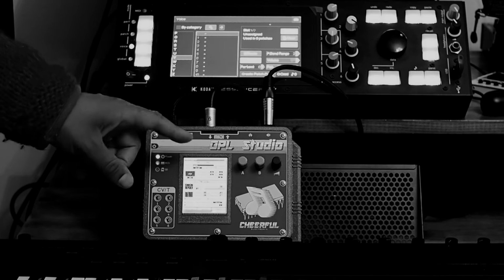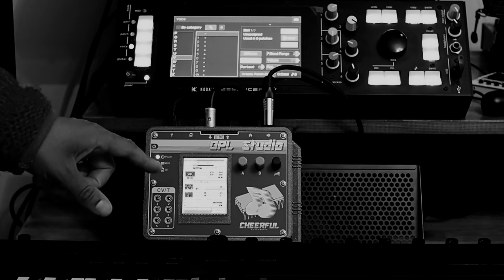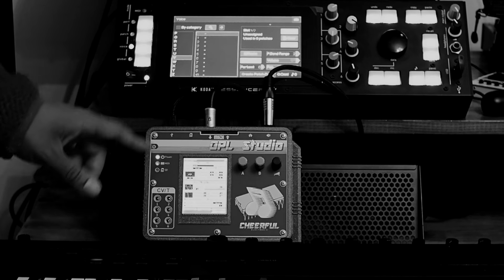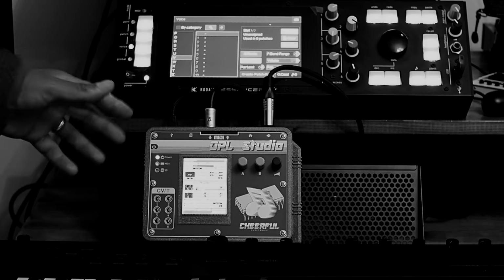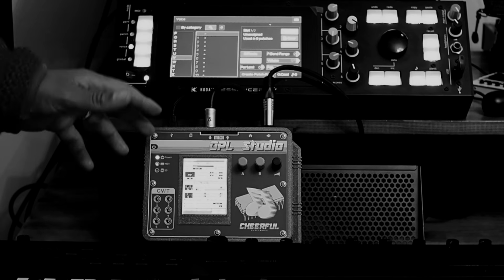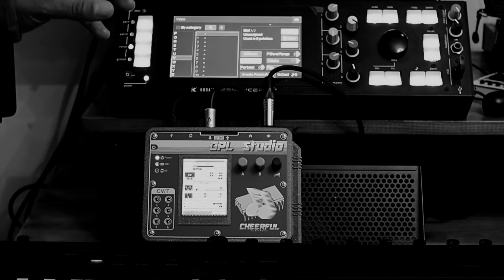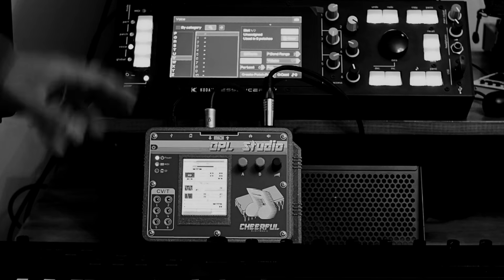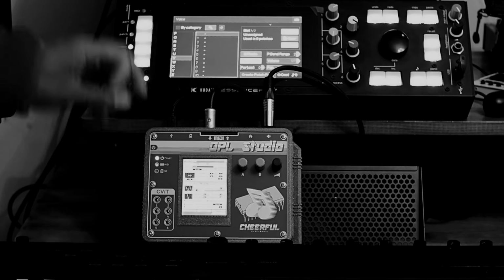It would be great if there was an equivalent option or something similar for the envelopes to enable that old school kind of stepping sound that you can hear in those chips, in the YM2612 from the Mega Drive, or in the OPL3, which is in the OPL Studio. So those are my conclusions.